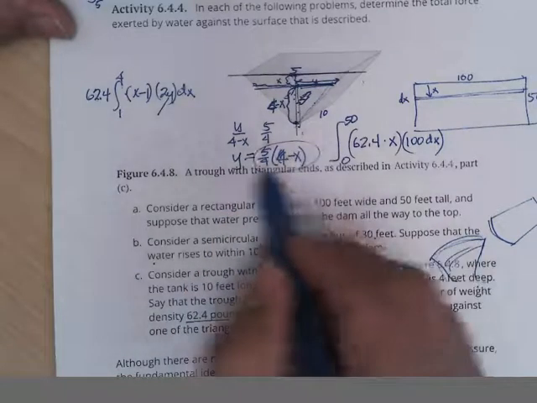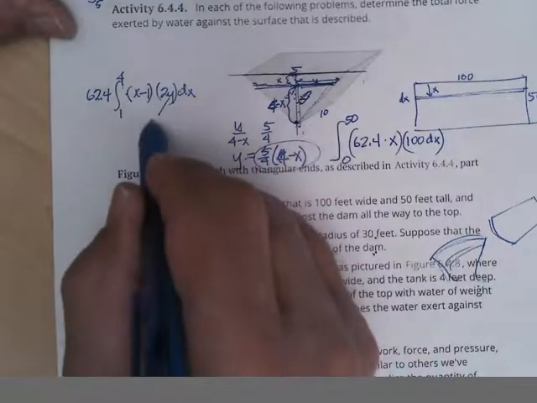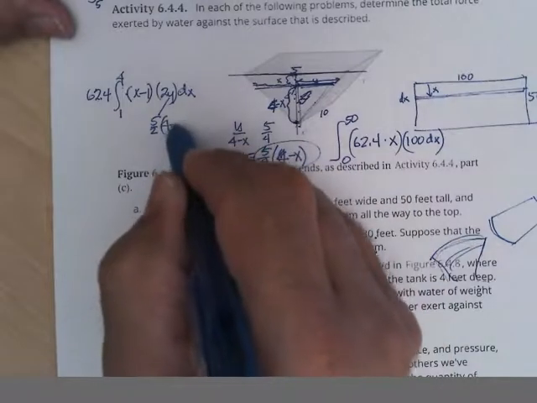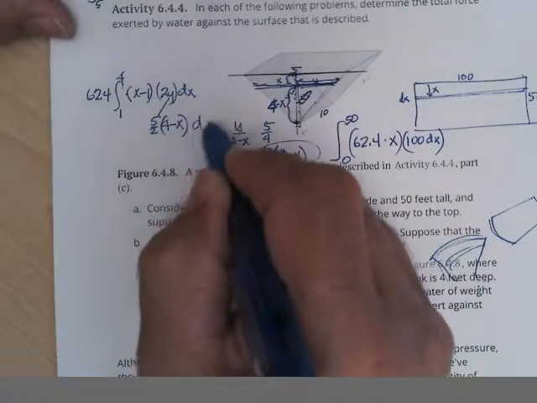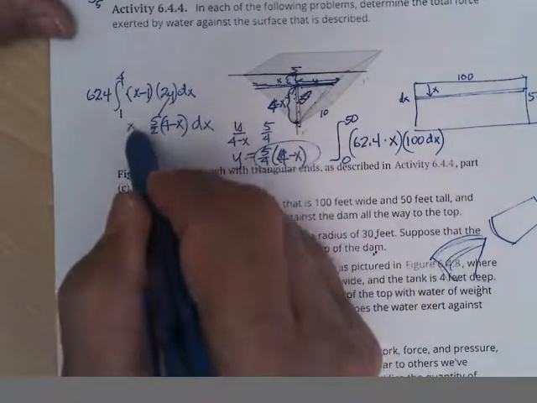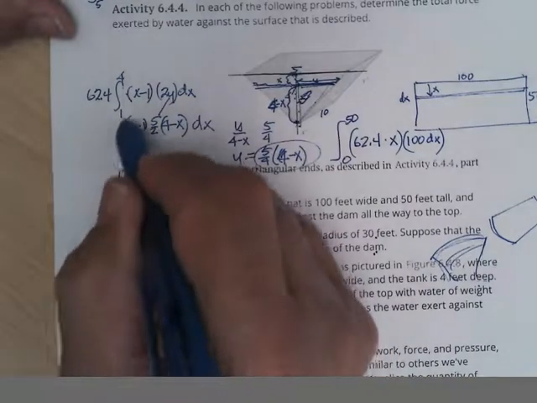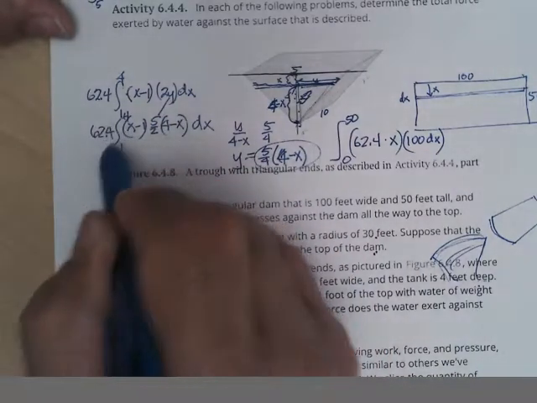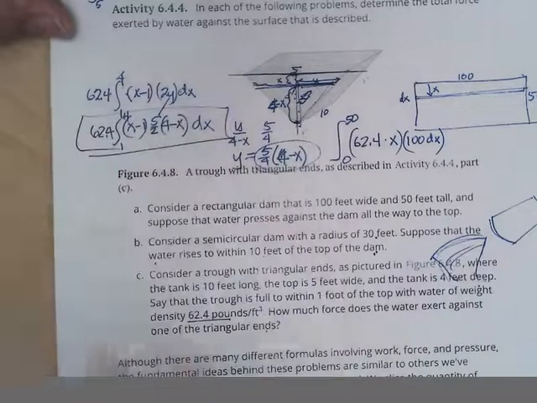And then we double that, so it would be the integral from 1 to 4 of 62.4 times 5 halves times 4 minus x dx times x minus 1. And we'd work that out.